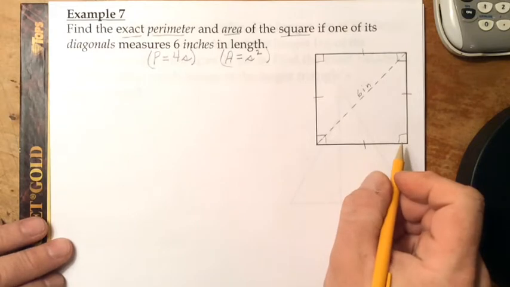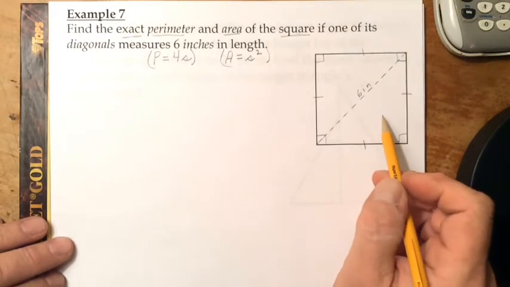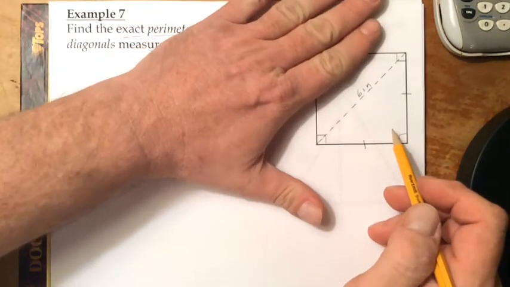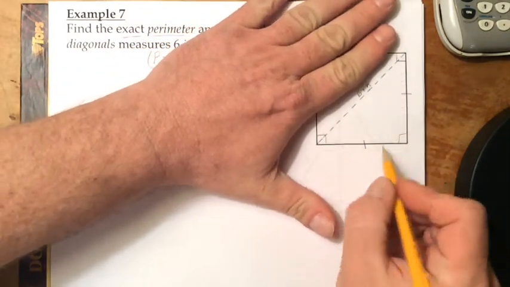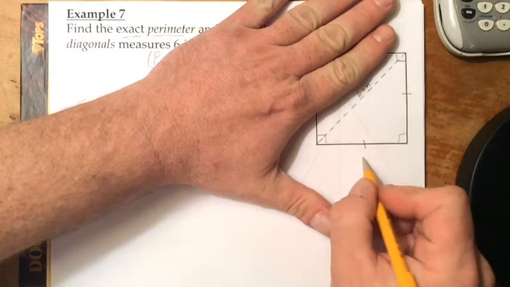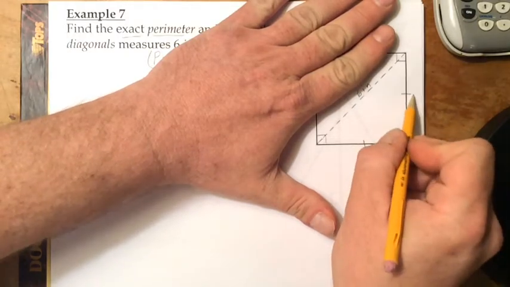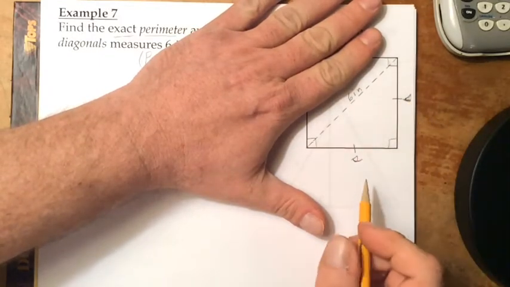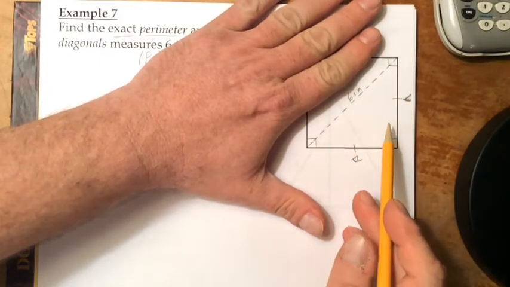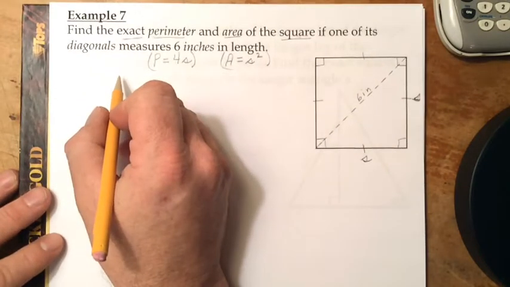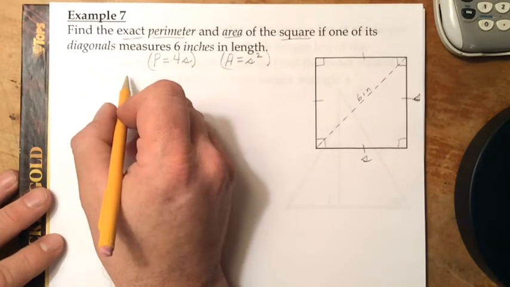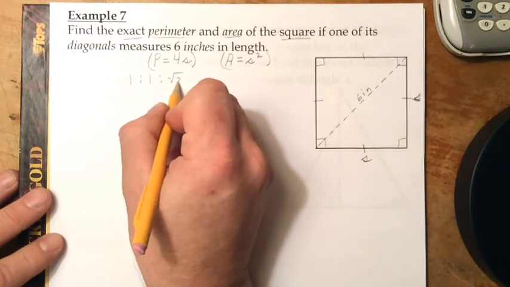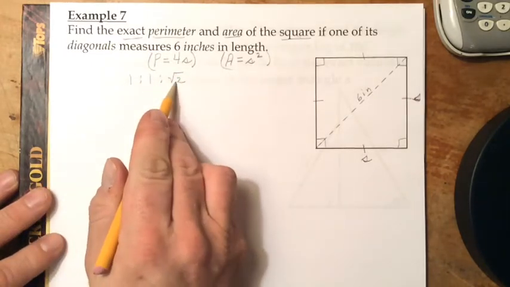But to find one of the sides, notice that the diagonal creates two 45, 45, 90 triangles. I'm just going to focus in on this bottom one here. We know that these are congruent, so I'm going to call that S for side and that S for side, both the same. And so we have a 45, 45, 90, so our ratio using the 45, 45, 90 triangle theorem is 1 to 1 to root 2, leg to leg to hypotenuse.